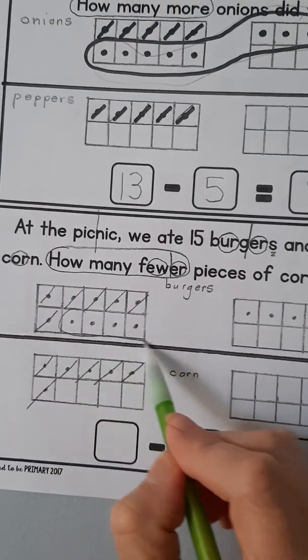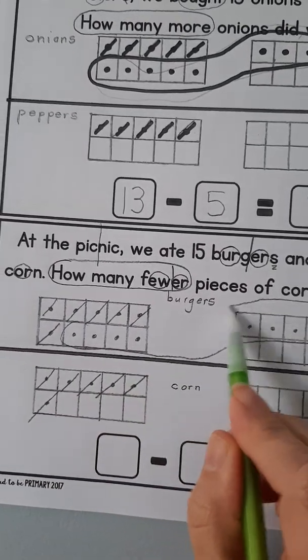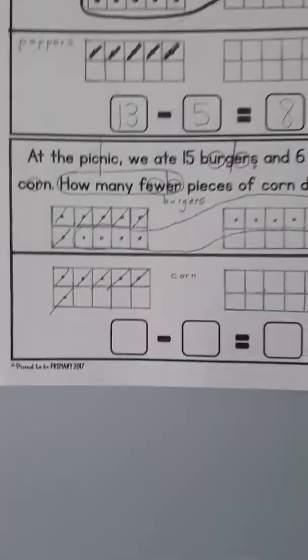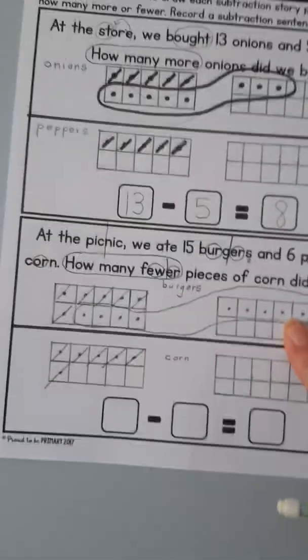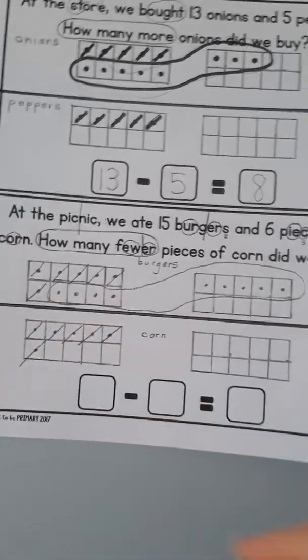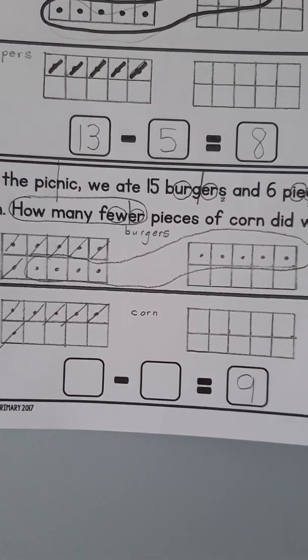So whatever is left is how many more burgers I ate or how many fewer pieces of corn I ate. They mean the same thing. What is left? Well, I know that's 5. And then I can count on 6, 7, 8, 9. I ate 9 fewer pieces of corn than burgers.